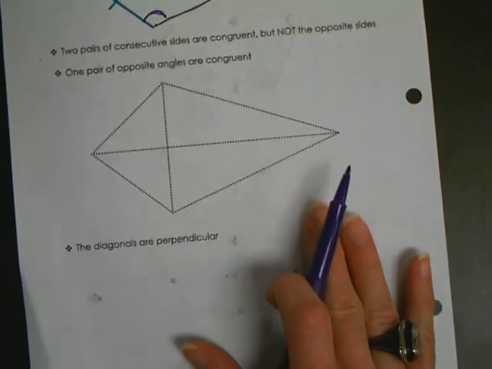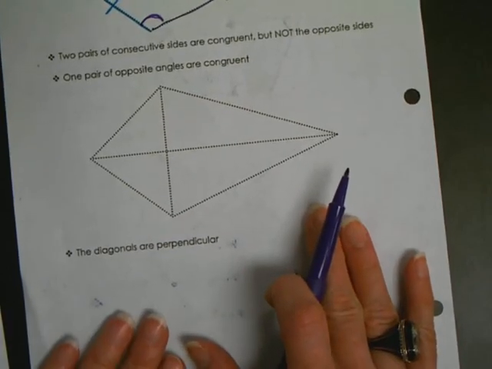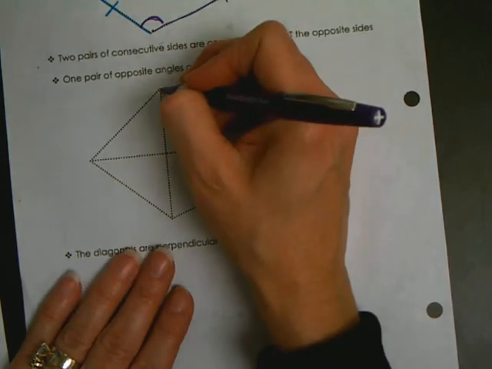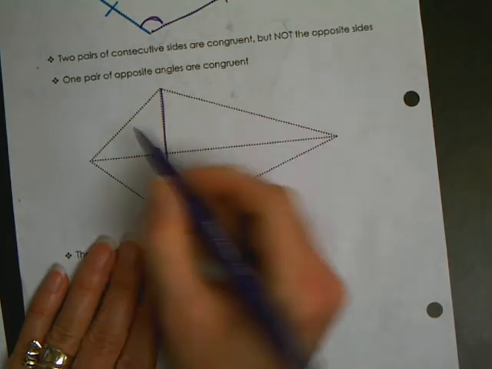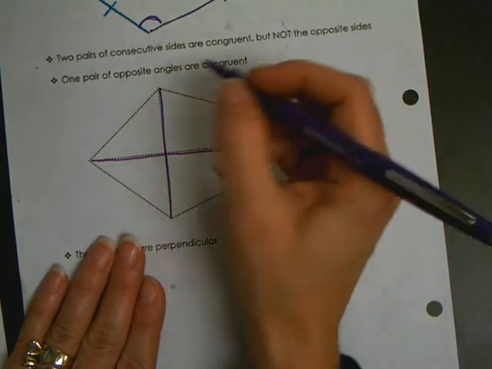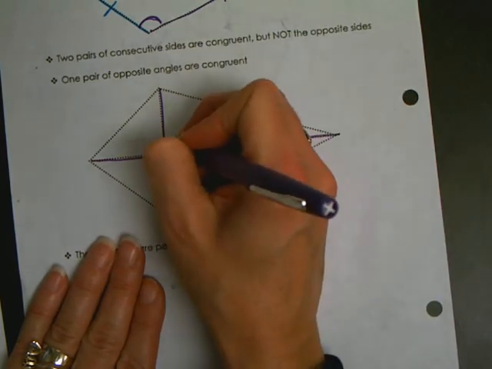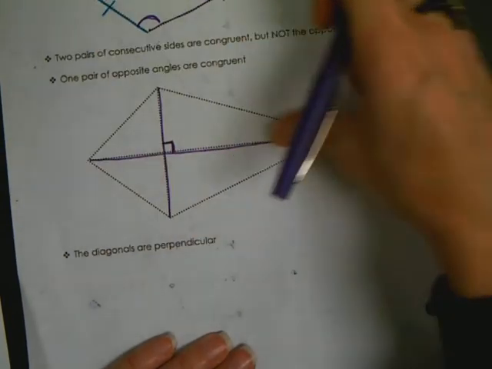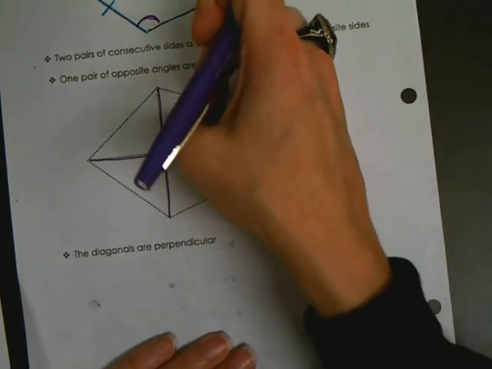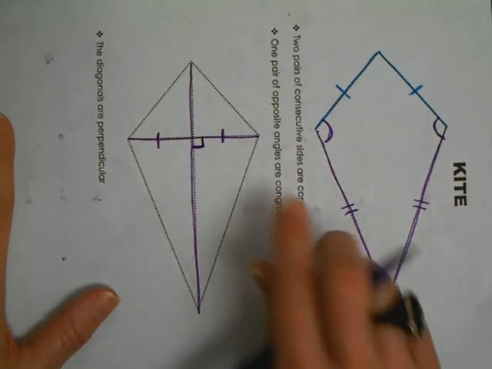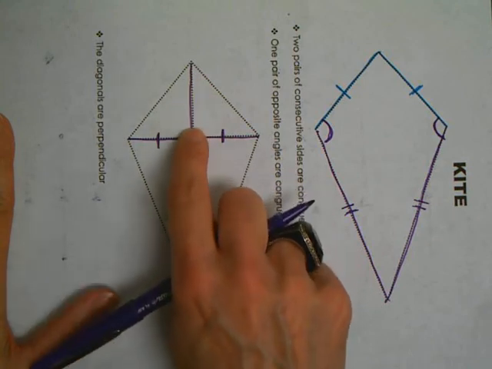Then down here, if you are to draw your diagonals inside of the kite, the diagonals that are created are perpendicular. They do not necessarily bisect each other. However, it's not listed here, but the longer diagonal does bisect the shorter diagonal. And if you turn this sideways, you'll see that you've got right here a right triangle.